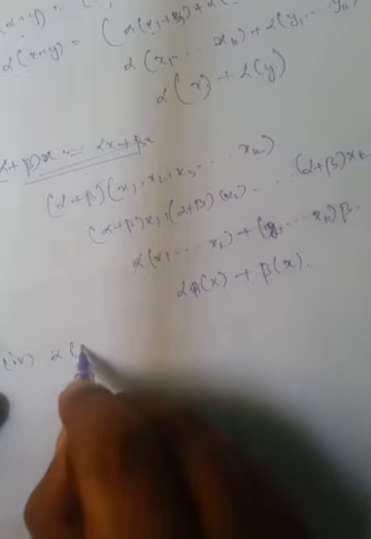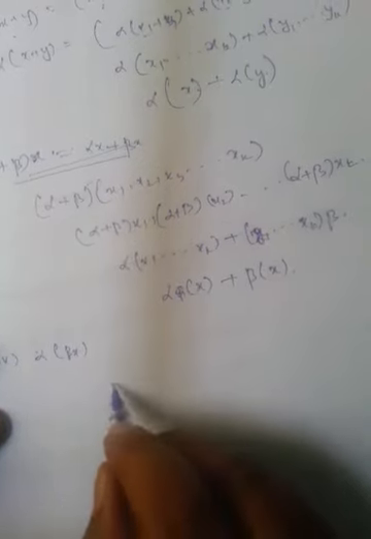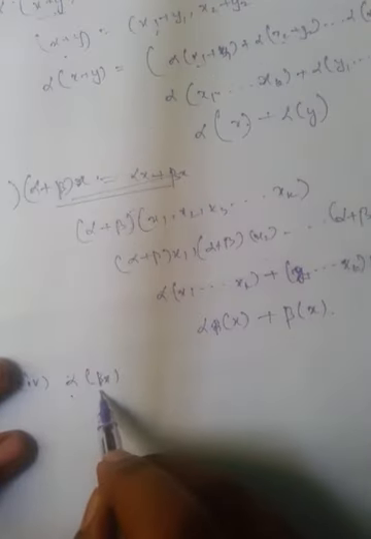This is the fourth property, not the last, we have one more property. We have alpha times beta x.